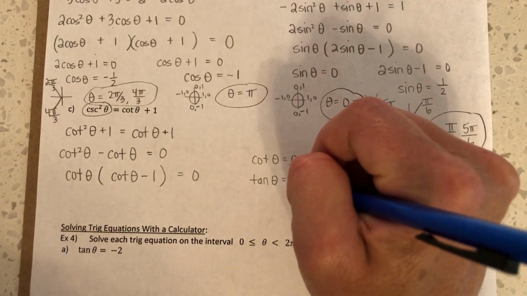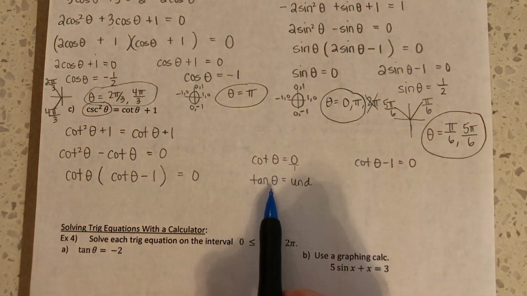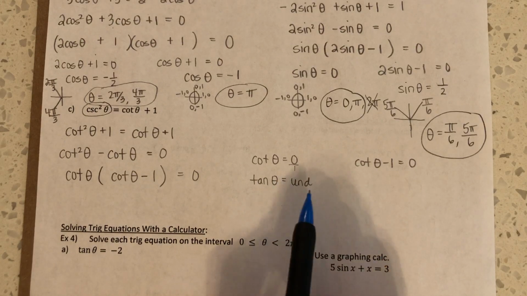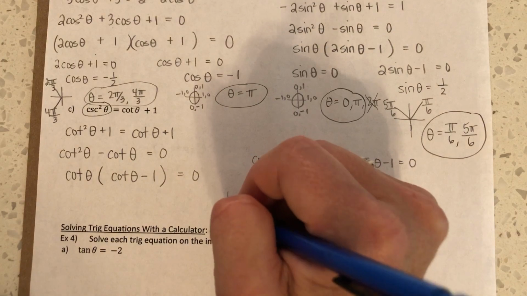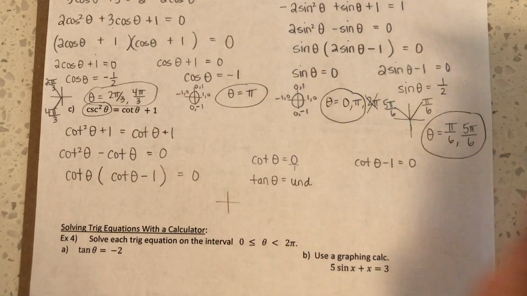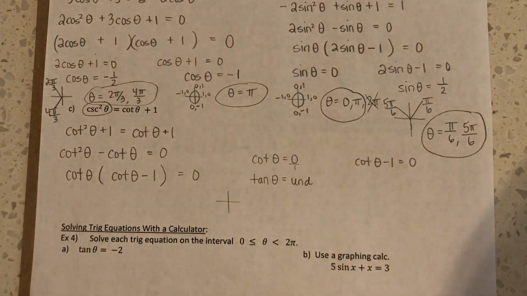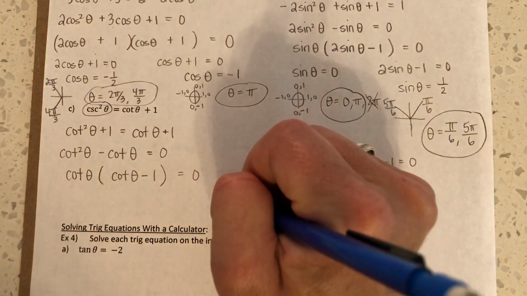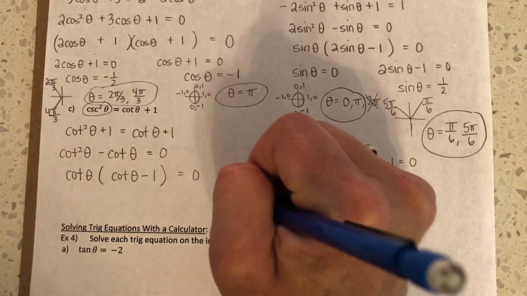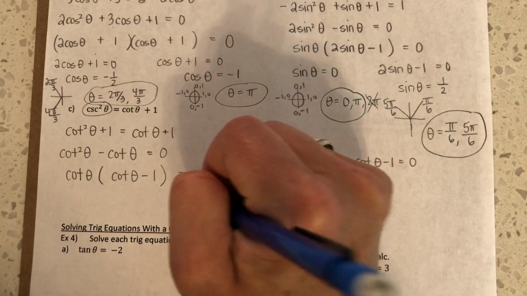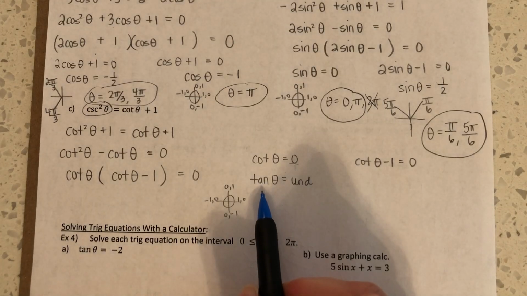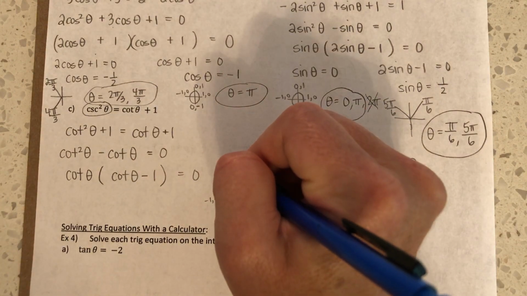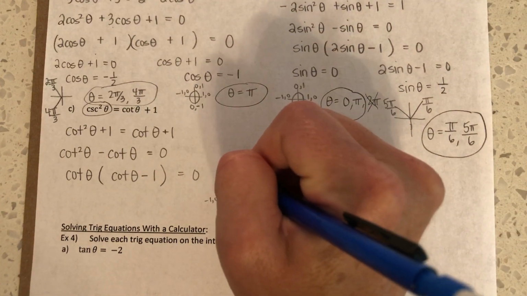That's an undefined ratio. So you are looking for angles between 0 and 2 pi whose ratio is undefined as per the tangent function. So if you think of your quadrantals, because it would have to be a quadrantal, none of your 30s, 60s, or 45s had an undefined tangent ratio. All right, we have (1, 0), (0, 1), (-1, 0), and (0, -1). The tangent, by definition, was sine over cosine, or y over x.